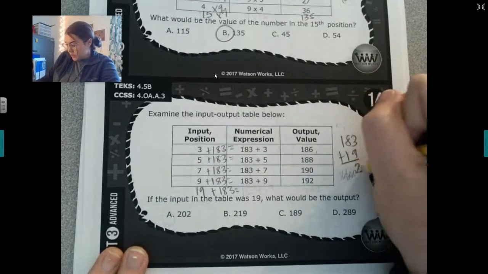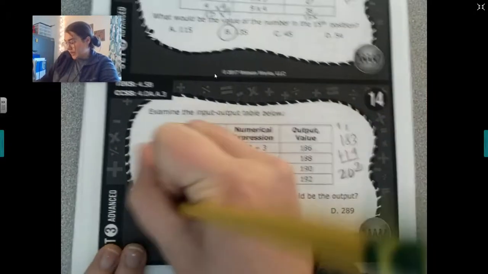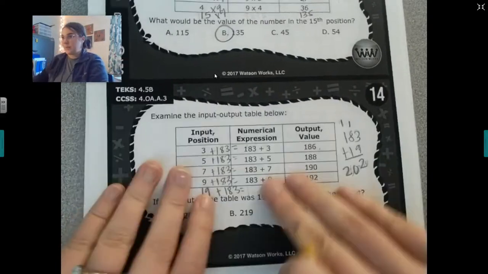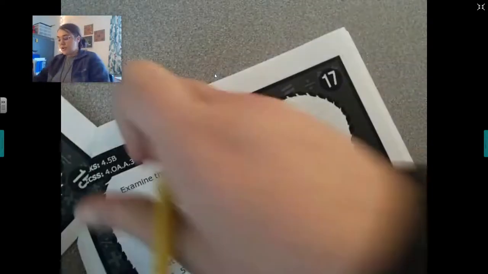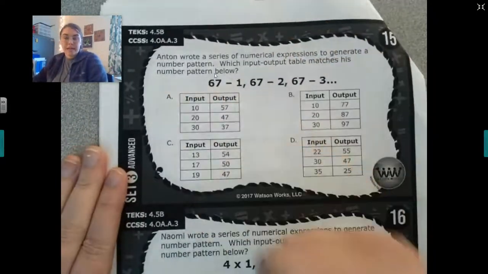I got 9 plus 3 is 12, 8, 9, 10. I got 202. Did you get 202? Give me a thumbs up. All right. Okay, so now you might also see some that look like this one right here.